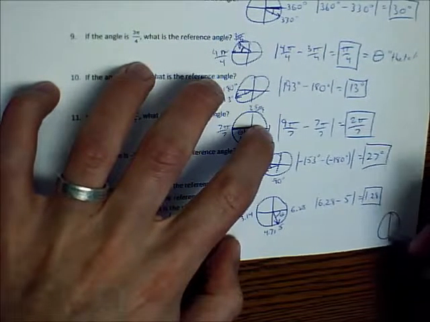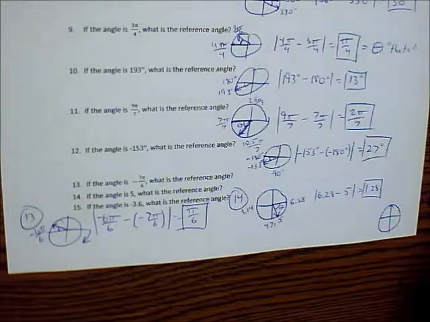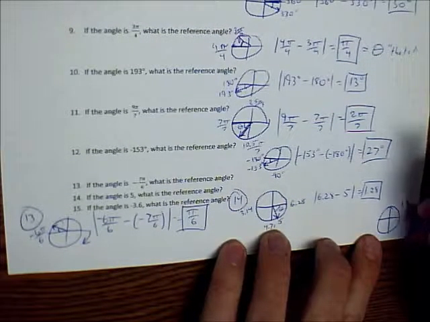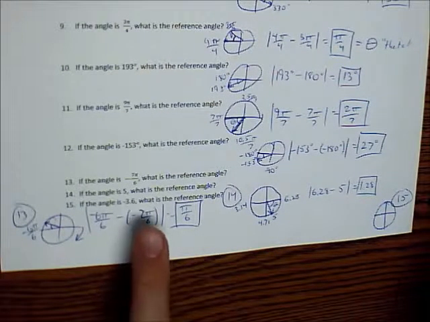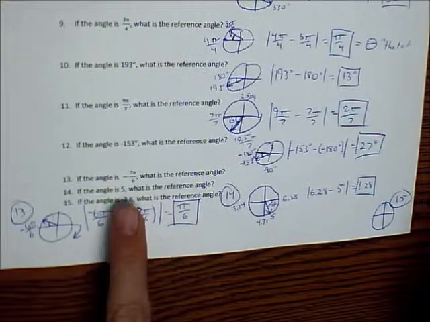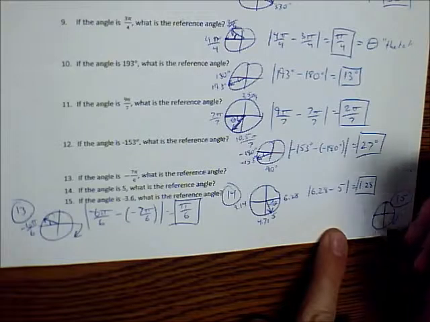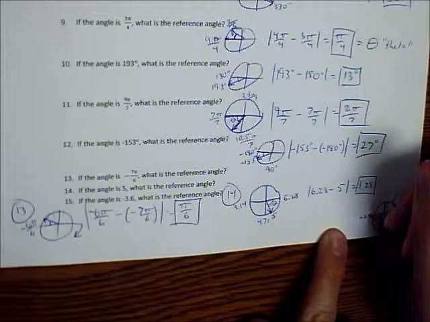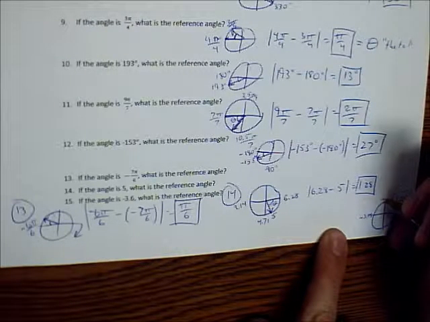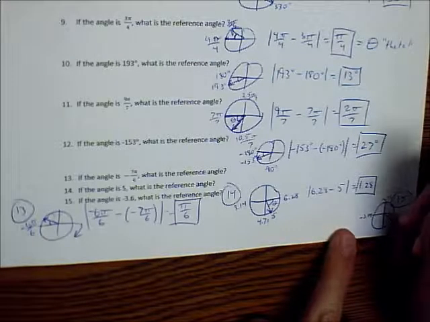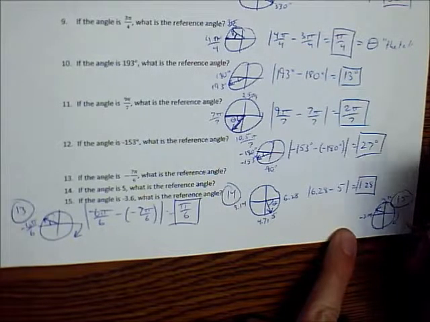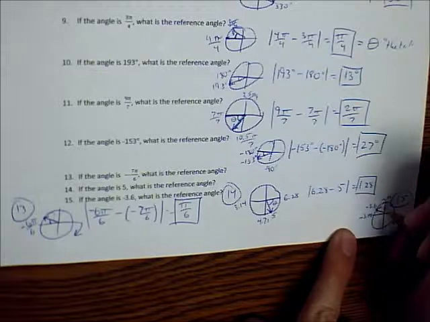And number 15, we'll do it in the bottom corner. So for number 15, our angle is negative 3.6. So we're counting in the negative direction this time. There's negative 1.57, negative 3.14, negative 4.71. So we're in here somewhere, closer to 3.14. There's negative 3.6.